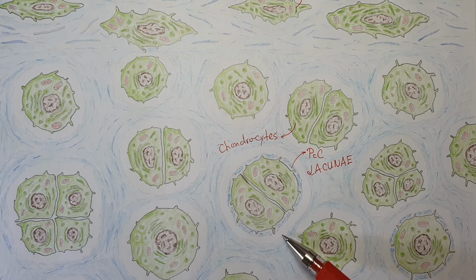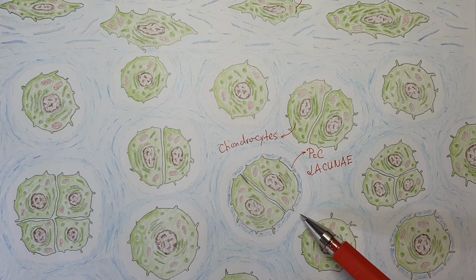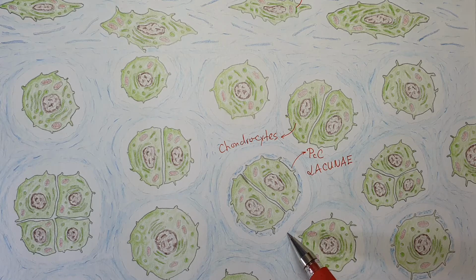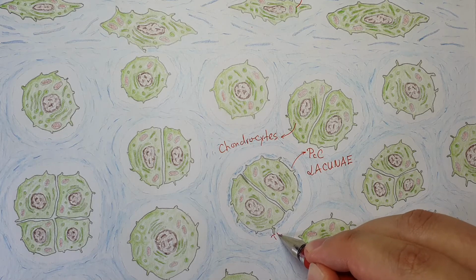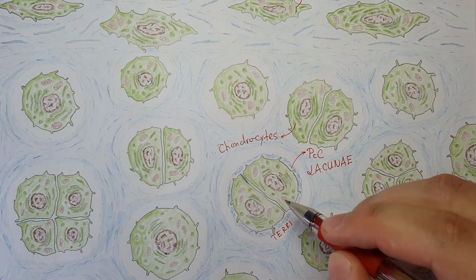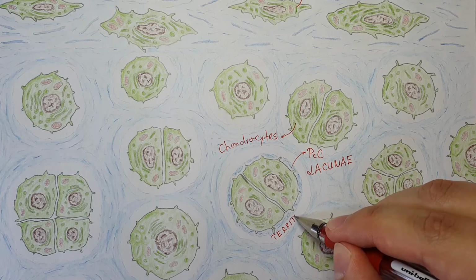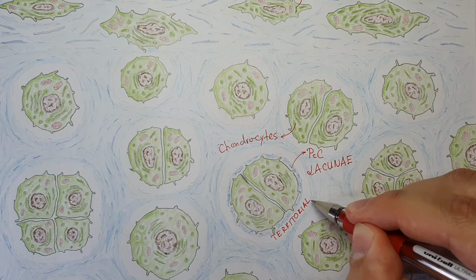Then there is this layer. This layer has fewer fibers, and it is a little bit lighter in color. This layer is called the territorial matrix.